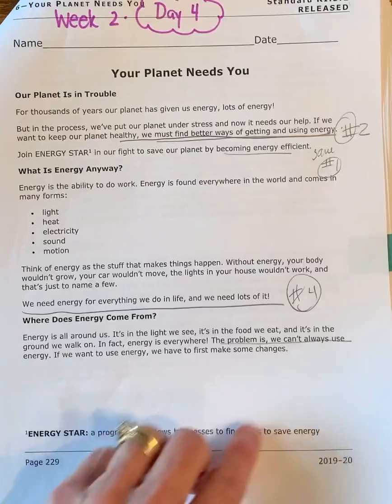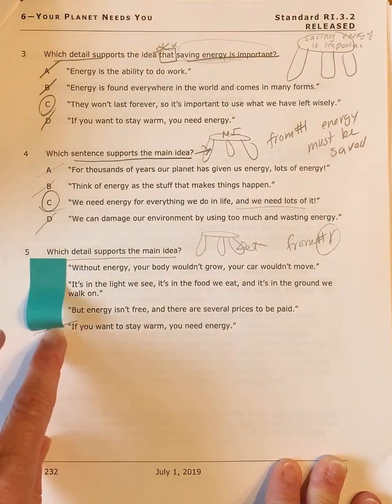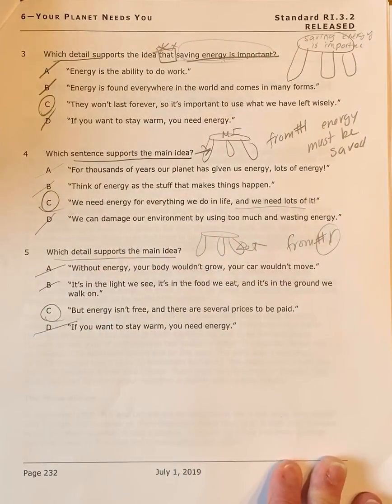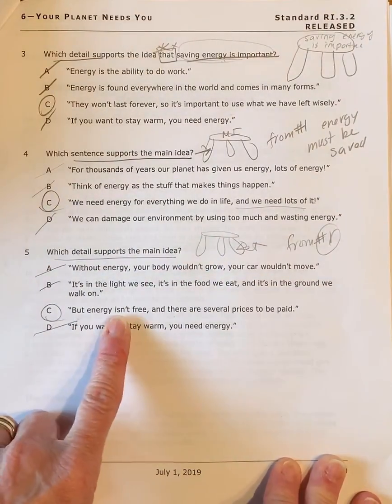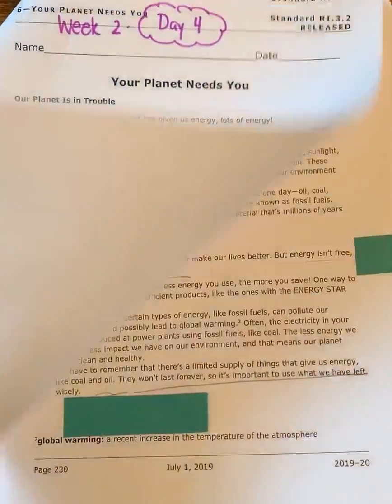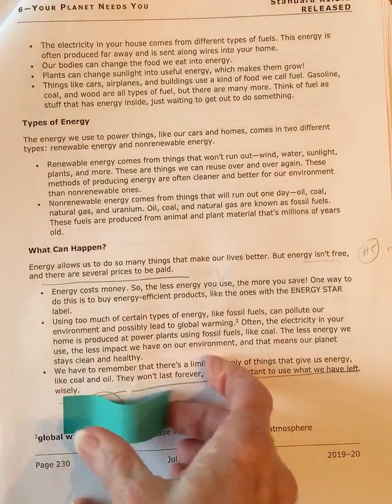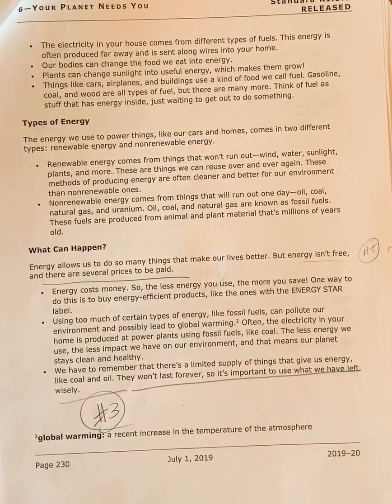It's right over here. Number 5, which detail supports the main idea? And here we go, it's letter C. But energy isn't free, and there are several prices to be paid. So there's all of our answers that we were able to find today, right, in our passage.